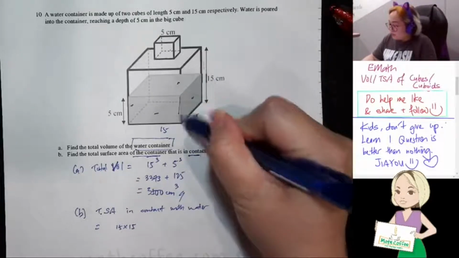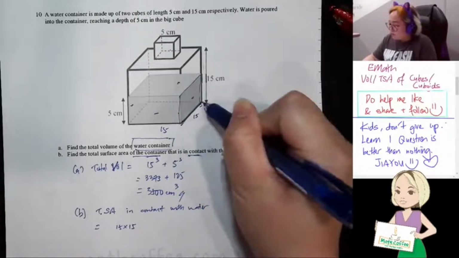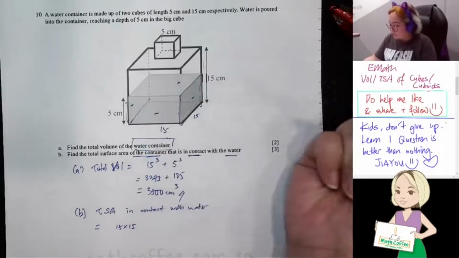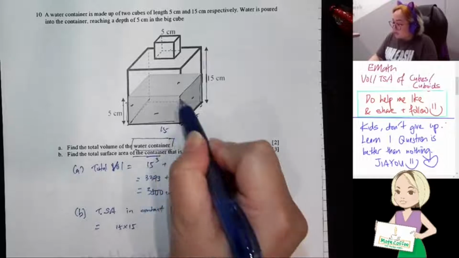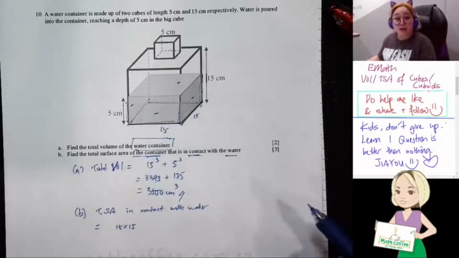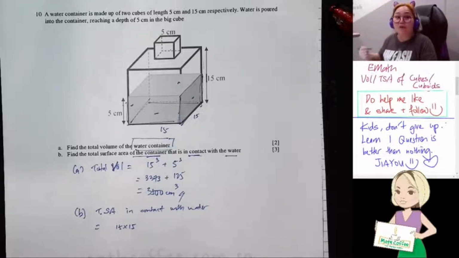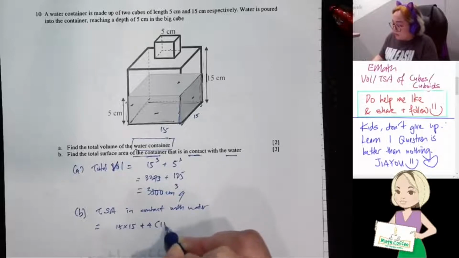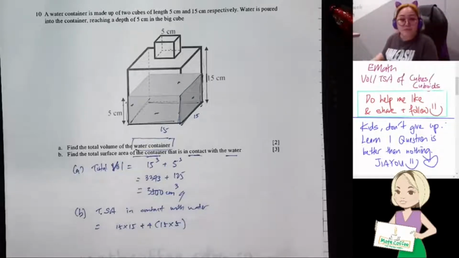So this face is 15 by 5, this side also 15 by 5, this side also 15 by 5, and the behind also 15 by 5. So the 4 faces are all 15 by 5, so I just need to do 4 multiplied by 15 by 5.